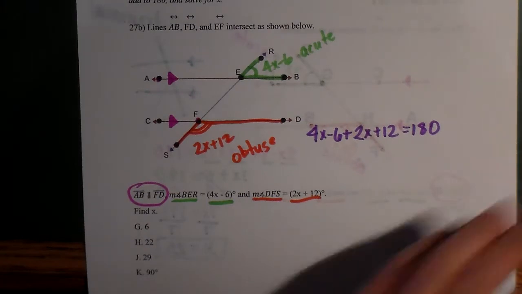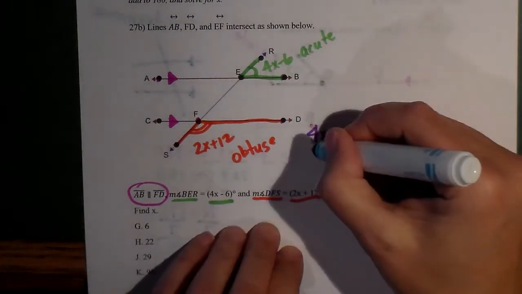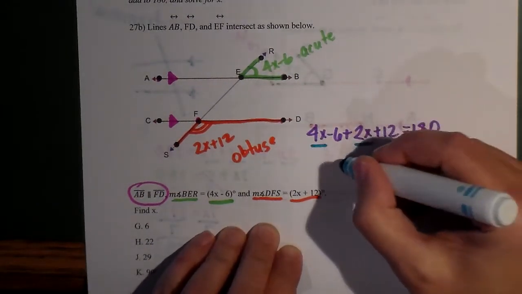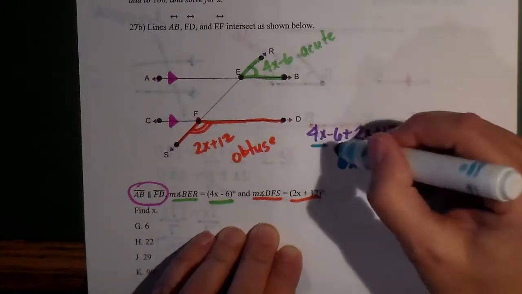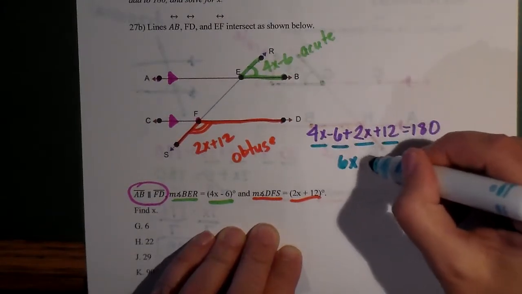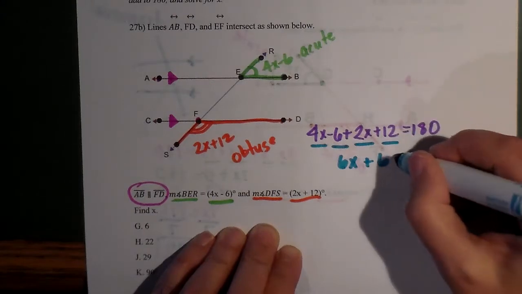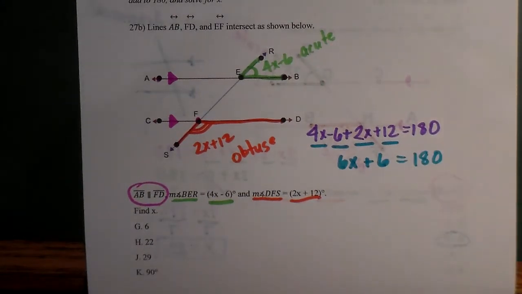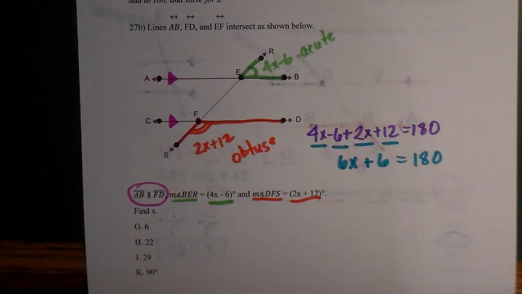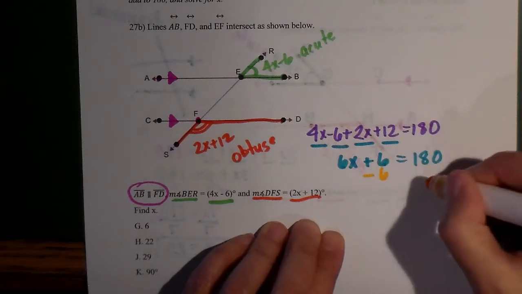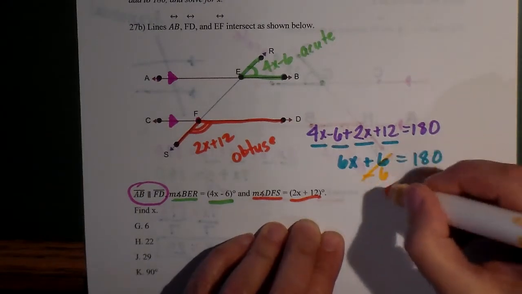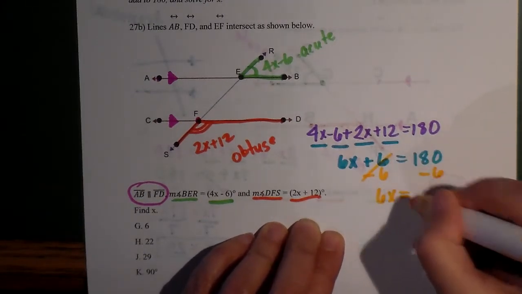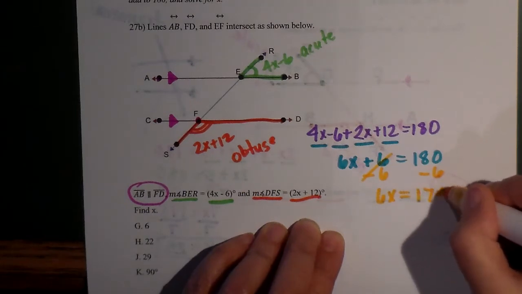Then I'm going to go through, combine my like terms. I've got 4x and 2x, that gives me 6x. Negative 6 plus 12 gives me a plus 6 equals 180. Again, in keeping with the algebra scheme, I want to get the x all by itself, so that's a positive 6, so I'm going to subtract it to get it away. So that leaves me with just 6x equals 174.